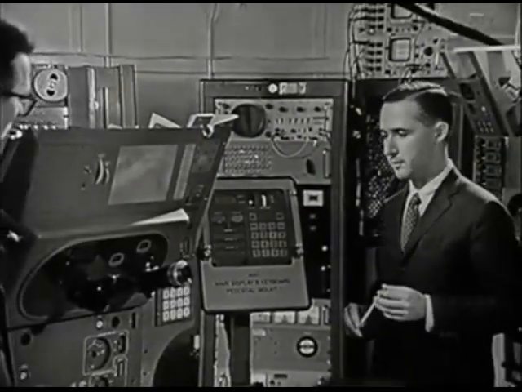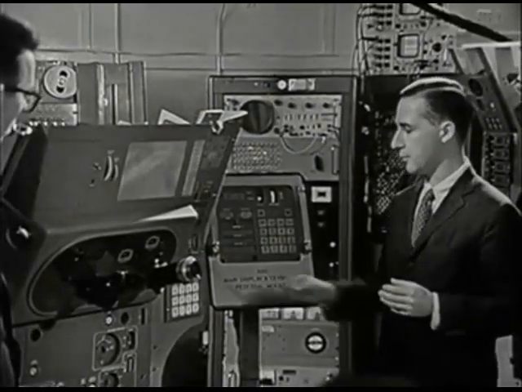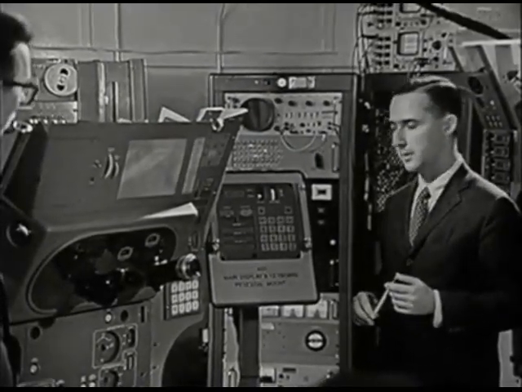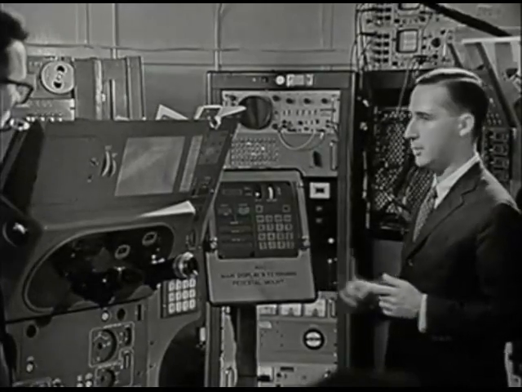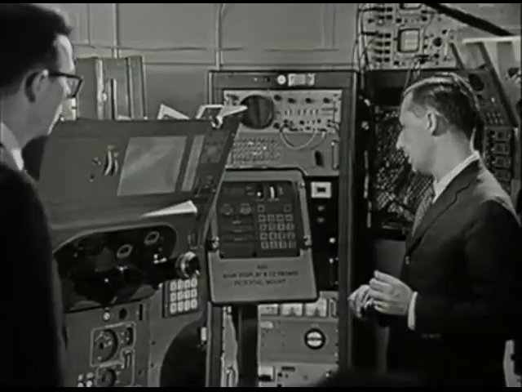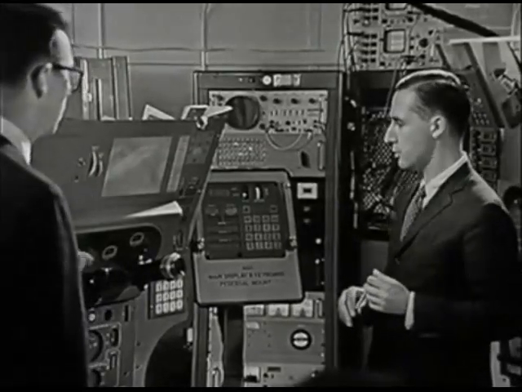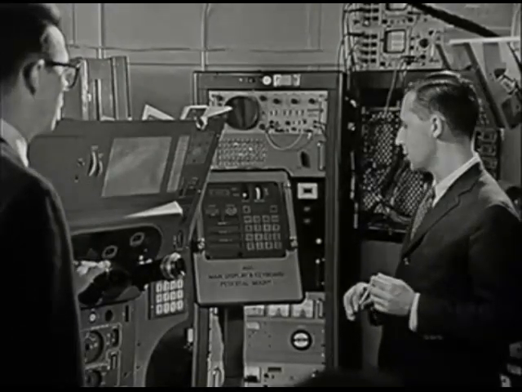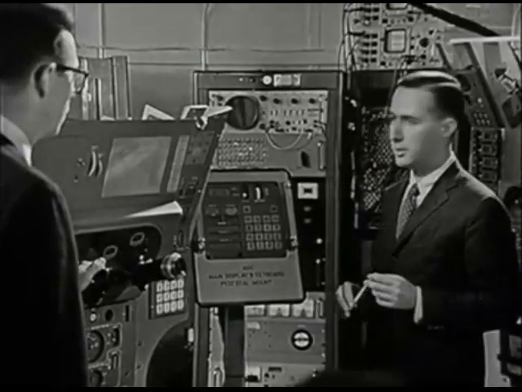There are two instances of the display and keyboard. One is with the rest of the navigation equipment in the lower equipment bay, and the other is near the couches where the astronauts can operate the computer without leaving their couches. The system of codes used is reasonably simple. It consists of a numeric verb and a numerical noun.